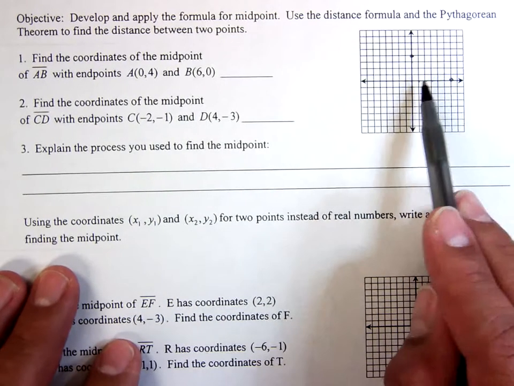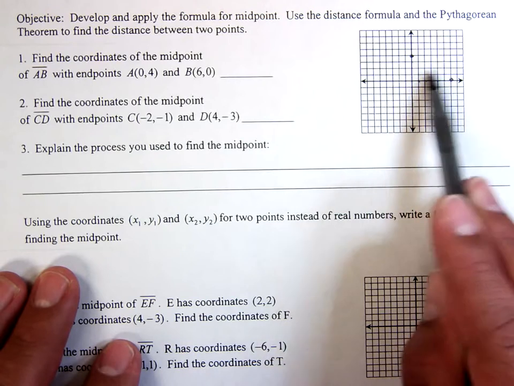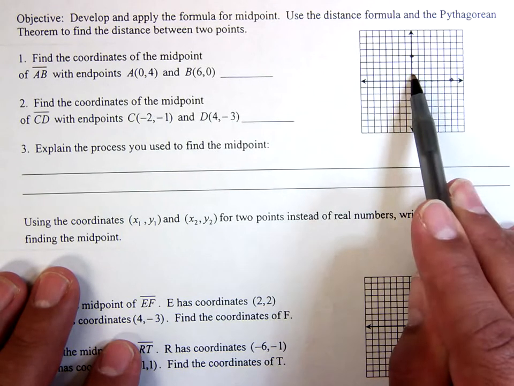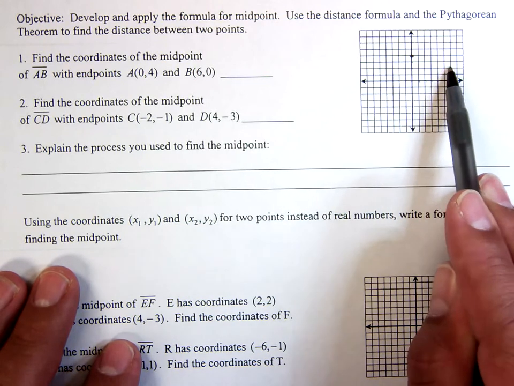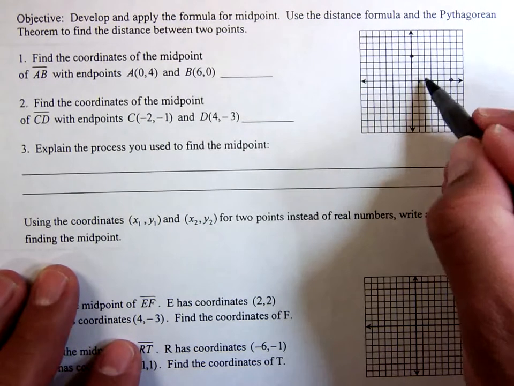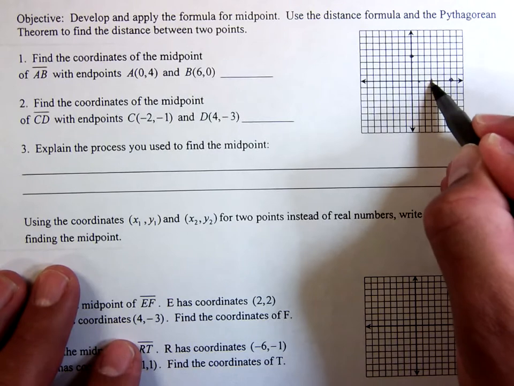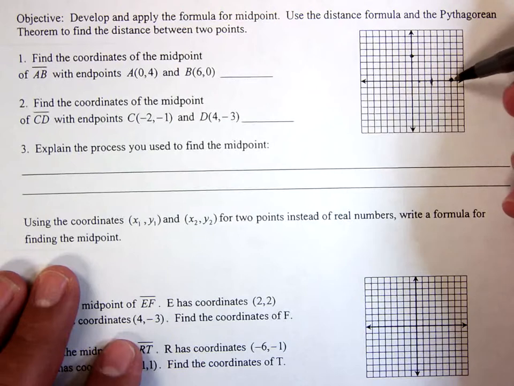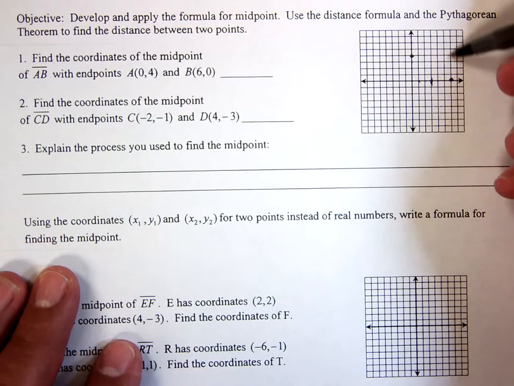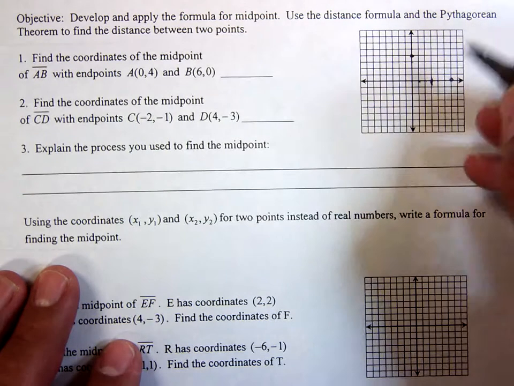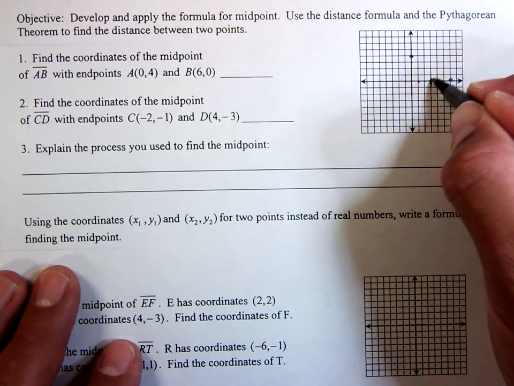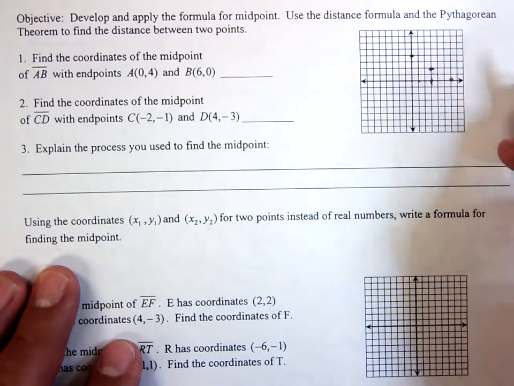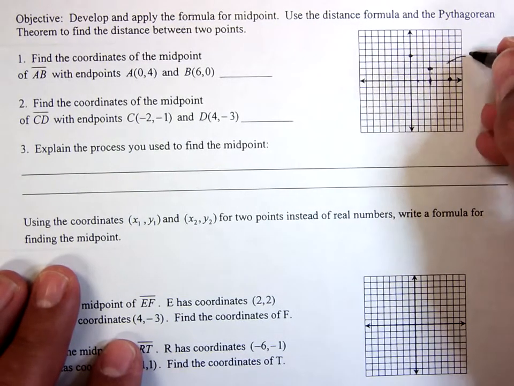One way I can do it using a graph is to figure out how far it is in the x direction from point A to point B. It's 6 units from A to B, just going left to right. So what's half of 6? 3. So 1, 2, 3. My midpoint's going to lie somewhere on that line. And now, what about the y direction? From A to B, how far is it in the y direction? It's 4. Again, half of 4 is 2, so my midpoint is at 3, 1, 2. There's my midpoint, (3, 2).